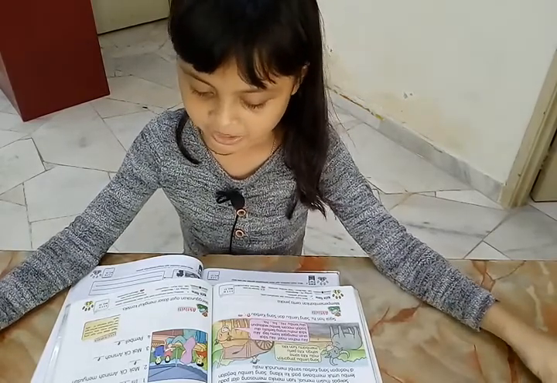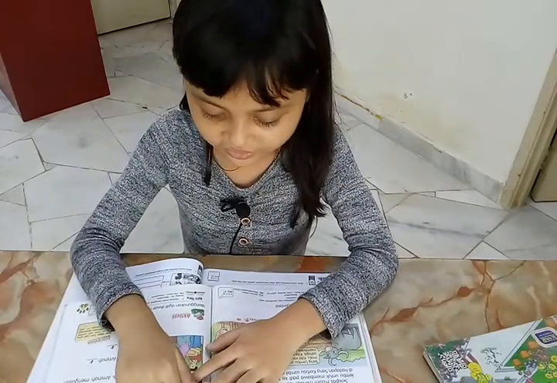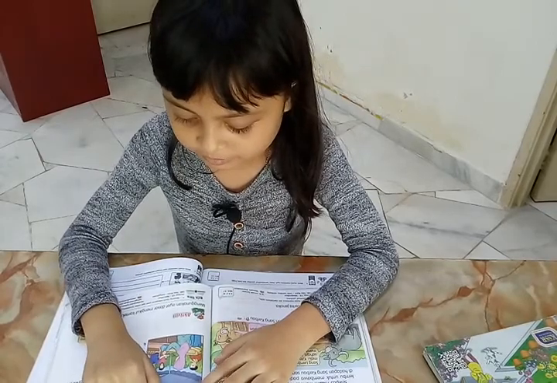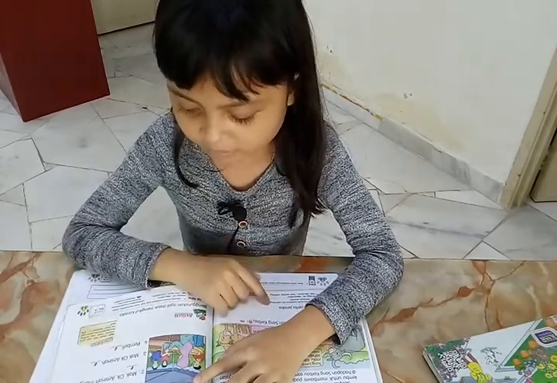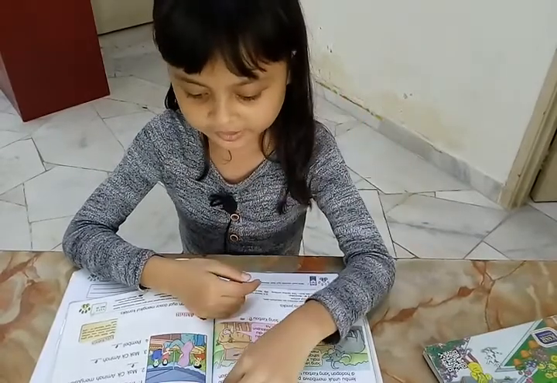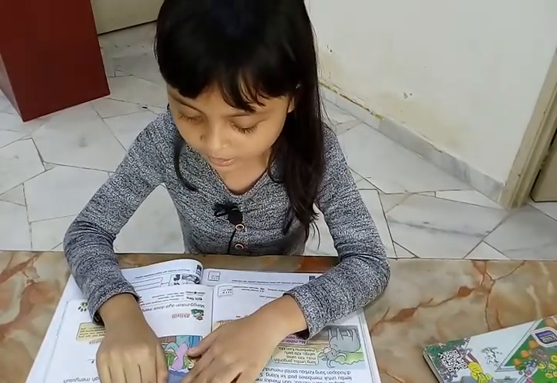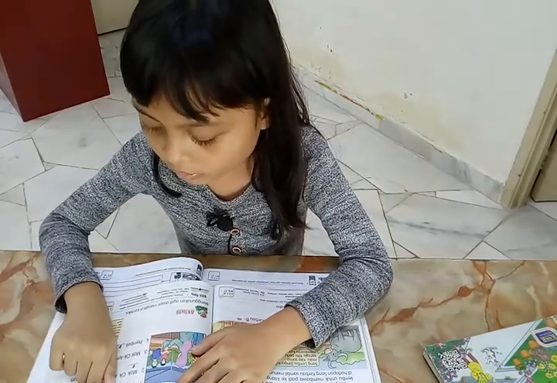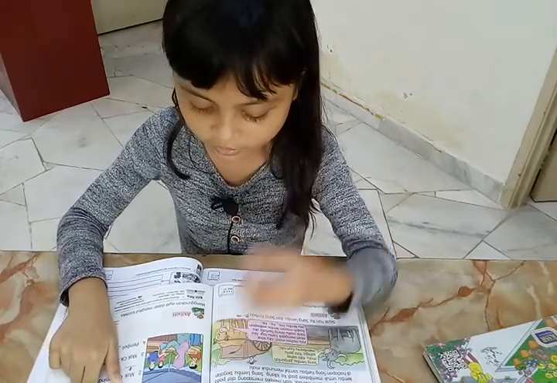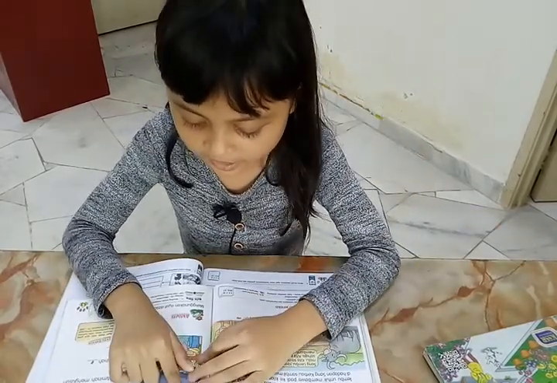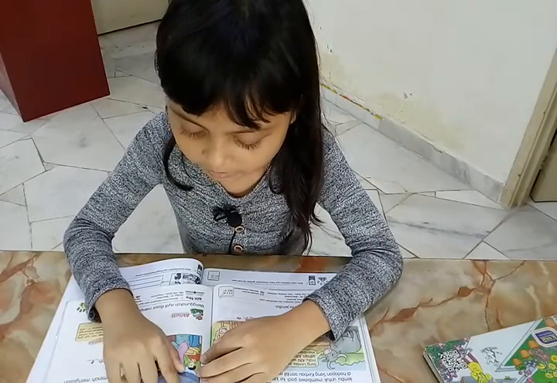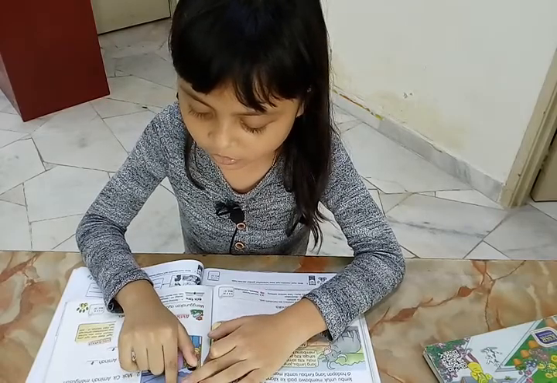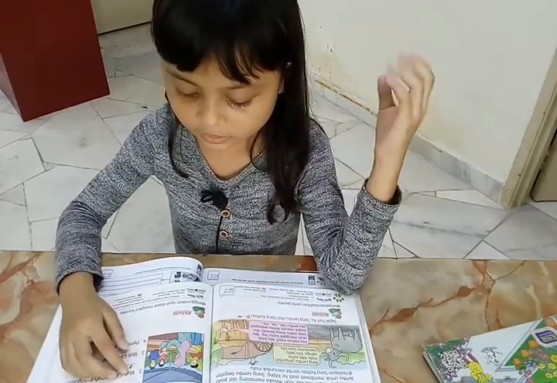So on the first one, it says Pakcik Isa peternak ayam. And then on the second one, it says beliau memakai sarung tangan. What does it mean? Okay, now I see it. Now on the third one, it says makan ayam di dalam mangkuk. Oh, you know what mangkuk is? Yeah, it's a bowl.